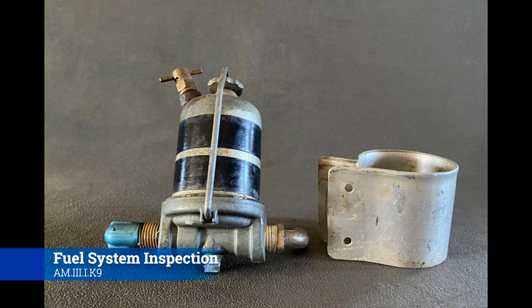Okay, the fuel strainers are another thing that you're going to look at. Gascolators. You're going to make sure that there are no leaks, no dirt, no signs of some sort of nonconformance or something that's not working properly.